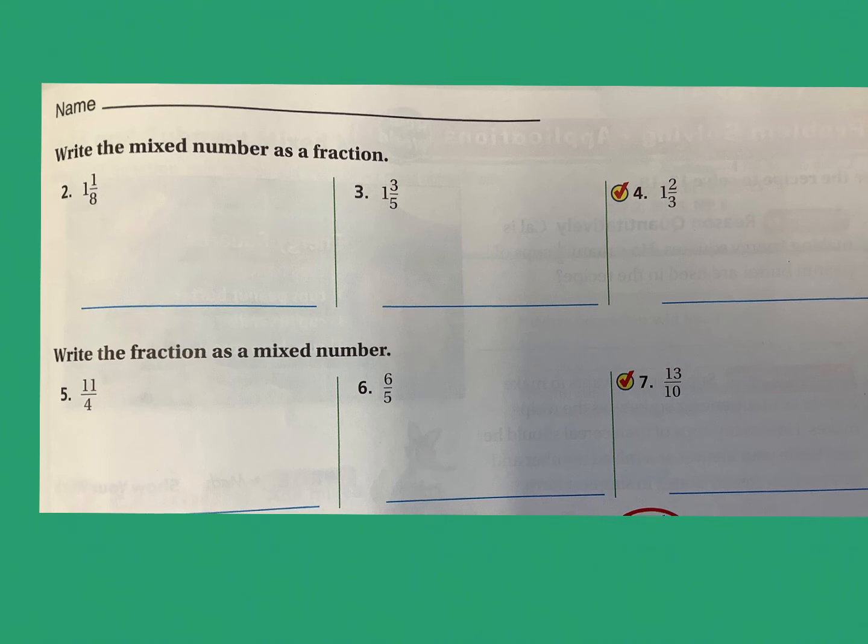So question number 2, they want me to write the mixed number as a fraction. Well, 1, if I want it cut into 8 equal pieces, it's going to be 8 eighths for the 1. And then 1 more eighth for this one. This is the same as 1 plus 1 eighth. And 1 is the same as 8 eighths. I wanted that common denominator. That's why I used 8. And 8 plus 1 is 9. So the answer is 9 eighths.